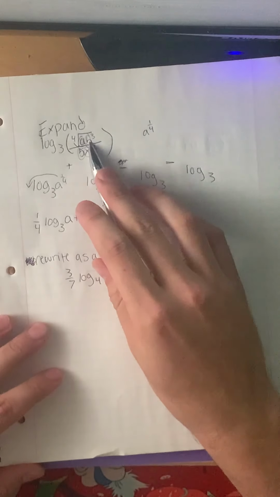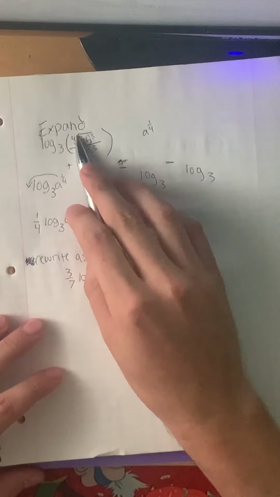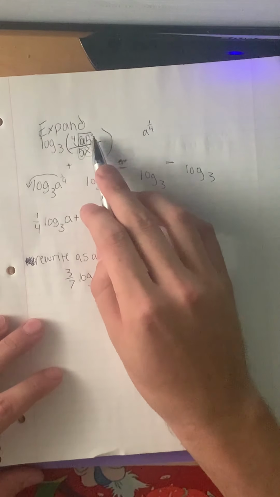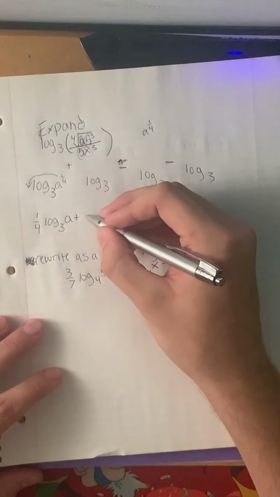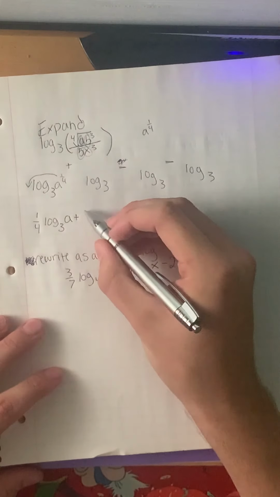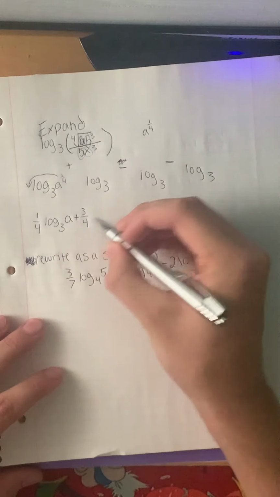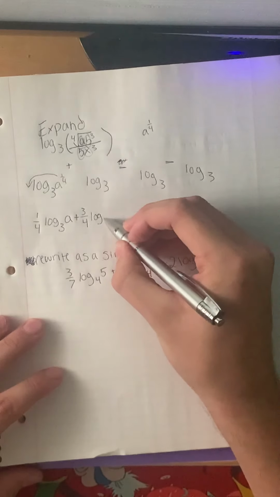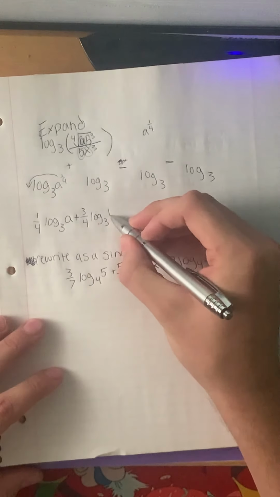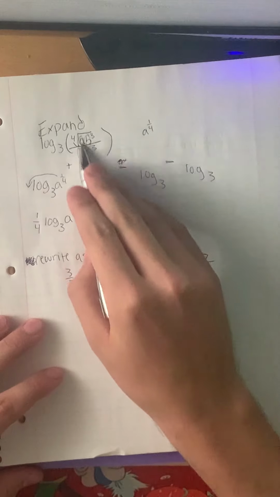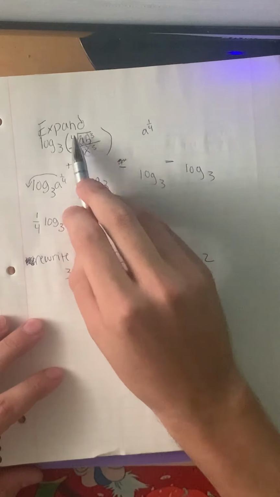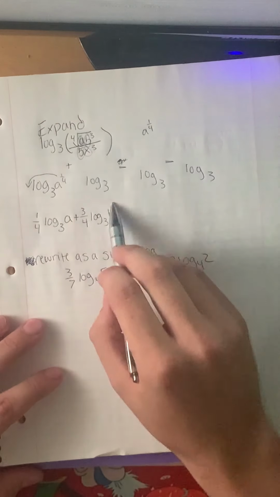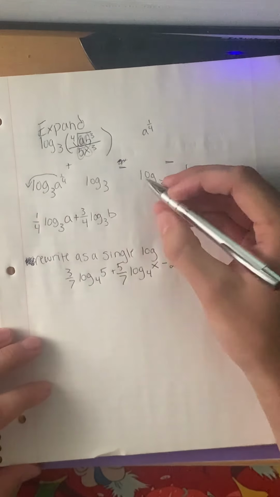Okay, now we have the variable b. With b, it's still under the radical, but it's also to the 3rd power. So instead of having a 1/4 exponent like the a, it's going to be to the 3/4. Once again we bring it right out front, so it'll be 3/4, and then same base, log base 3, but now we have the b, and that's that whole factor right there.